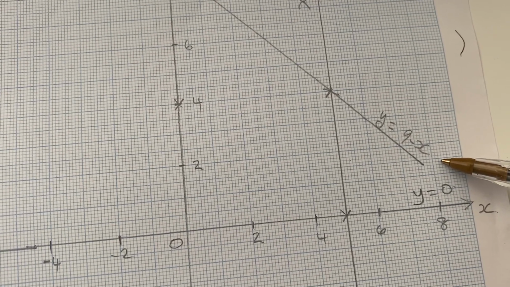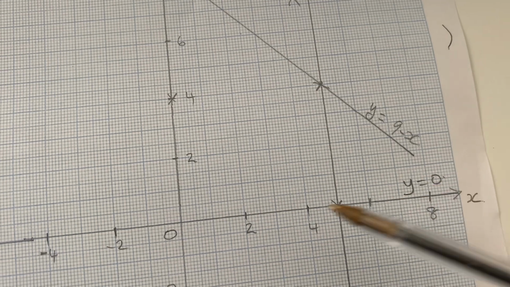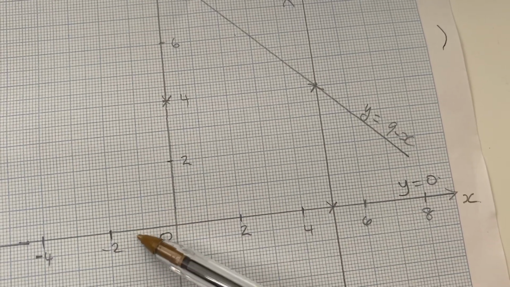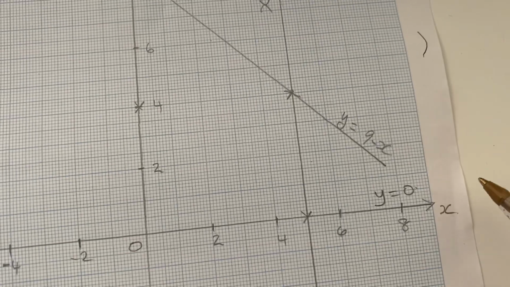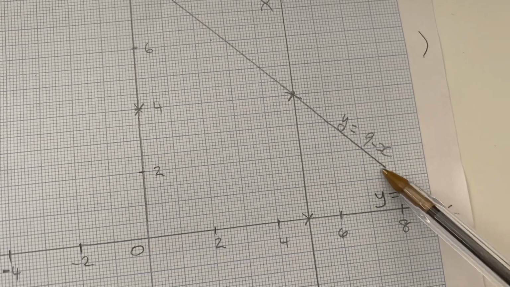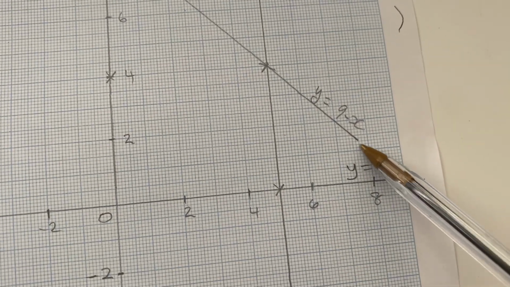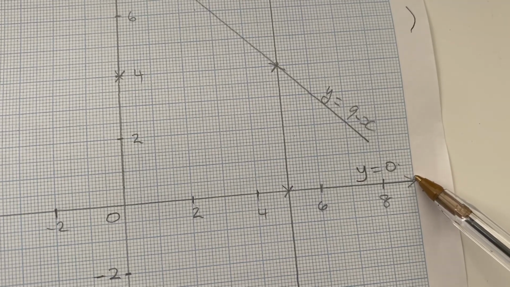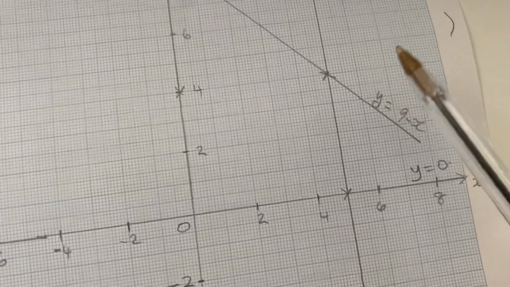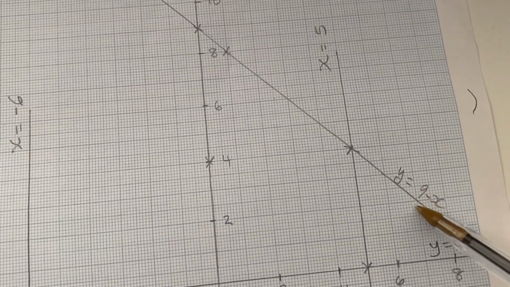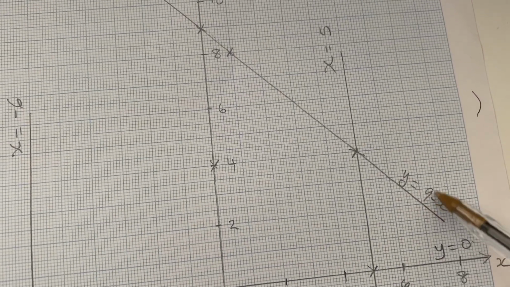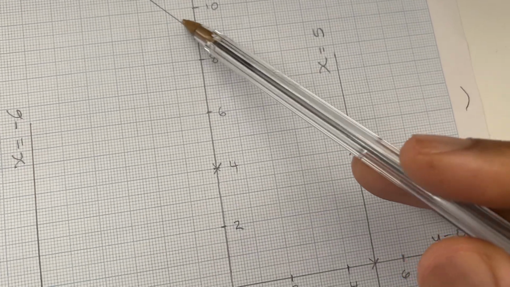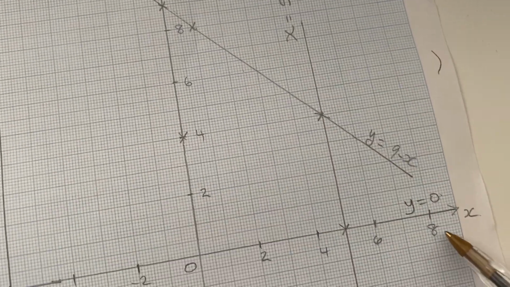So with these 3 points, we can use a straight line to draw y equals 9 minus x. Assuming we move this here a bit, then we can do our 9, and you can see that it's going towards 9 here. It will go into (9, 0) there. Because we have a negative gradient of -1, the line is going through that way.